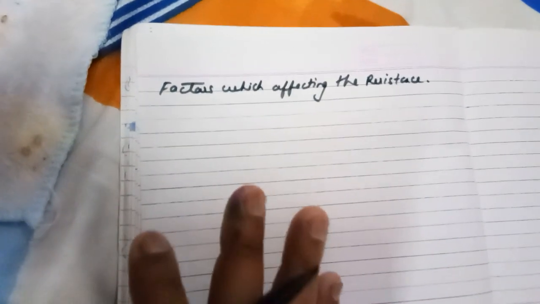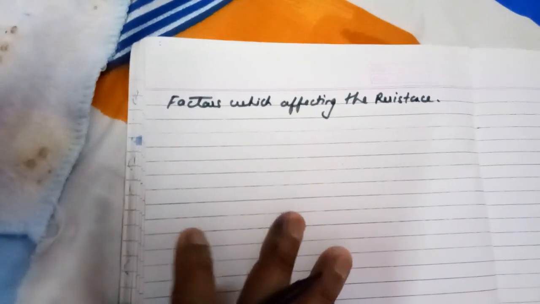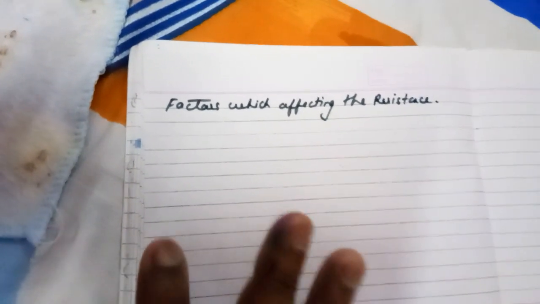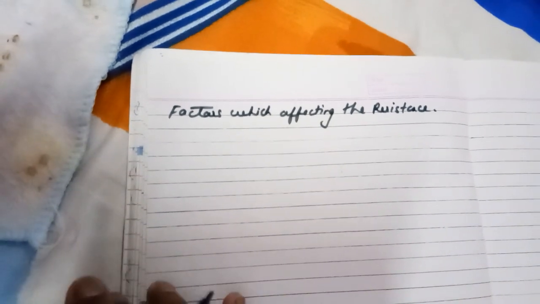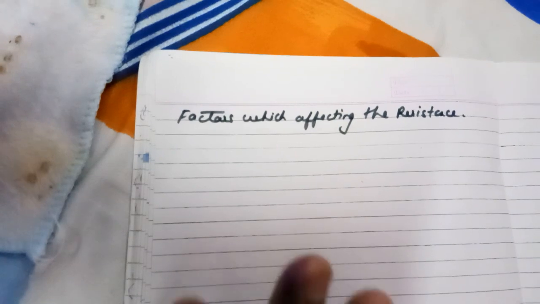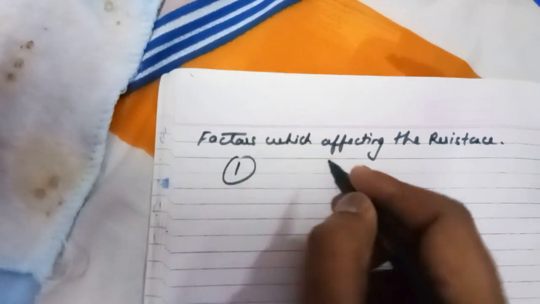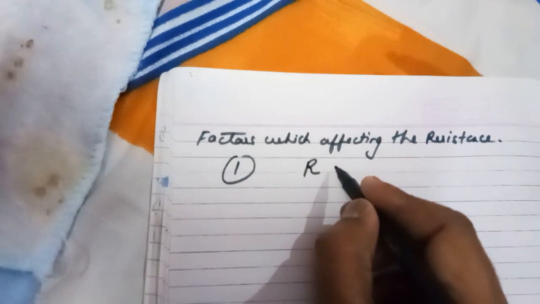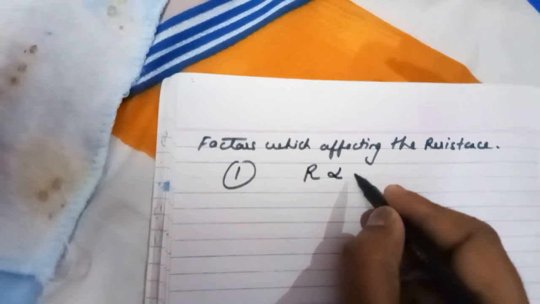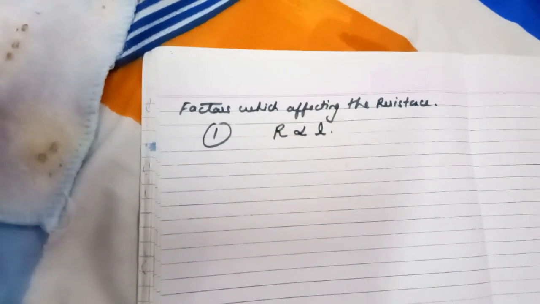Resistance depends on many factors, like at a given temperature the resistance depends on the following. First of all, the resistance depends on the length of the wire. First, the resistance is directly proportional to the length of the wire. L is the length of the wire.